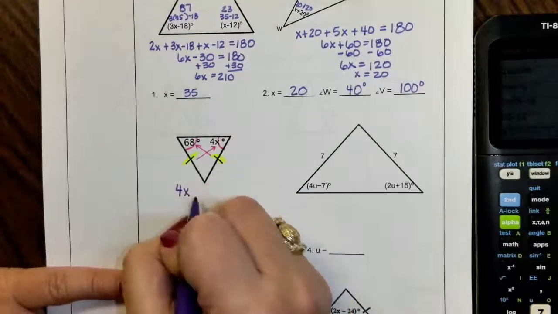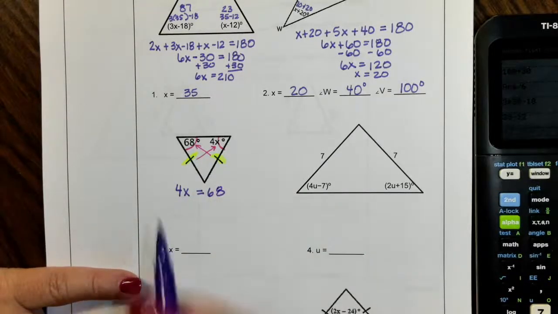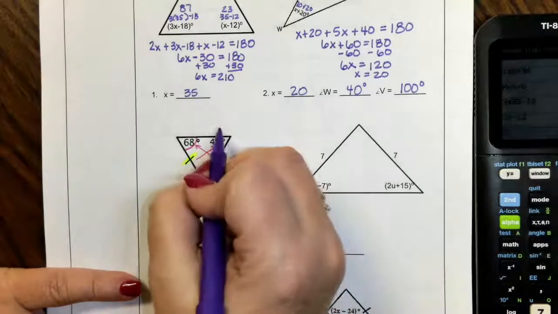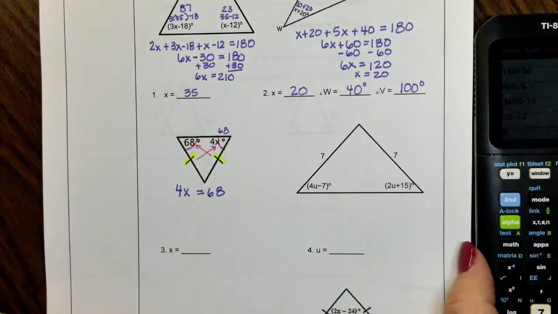Basically, what we want to know is what x has to be so that that other angle can also be 68, because this angle needs to be 68 also. And I want to know what value of x lets that happen.